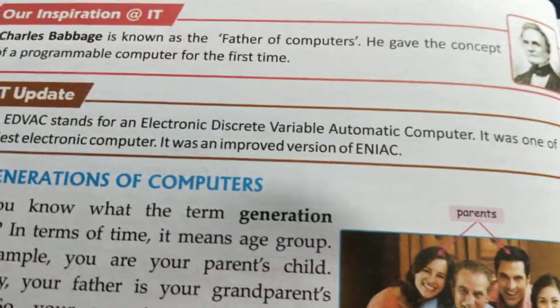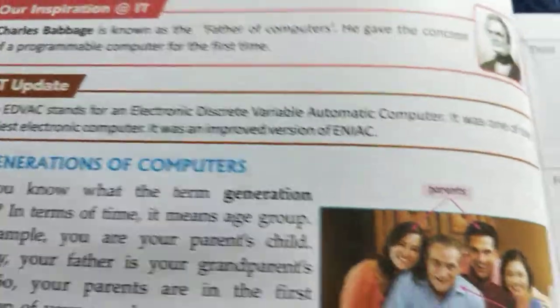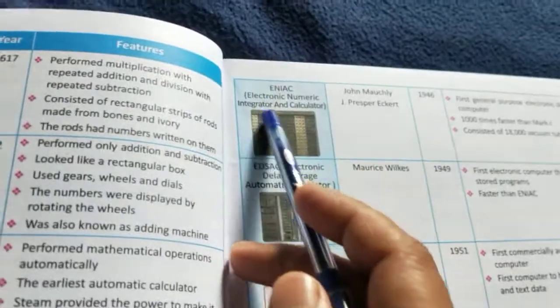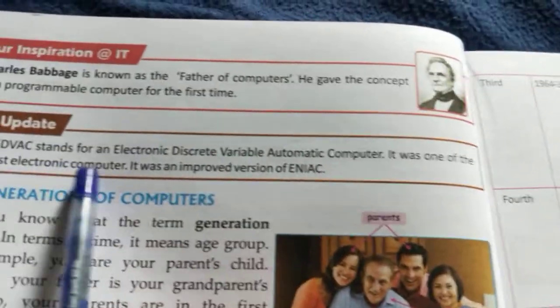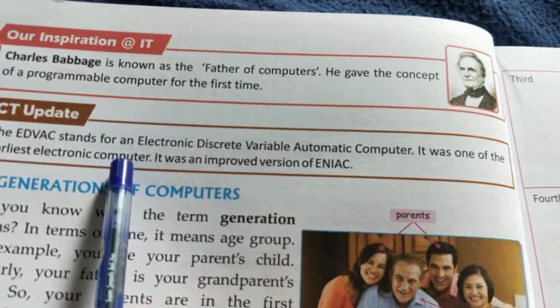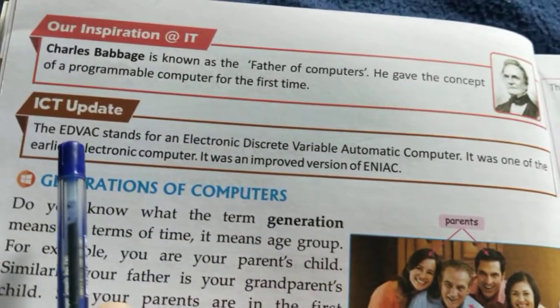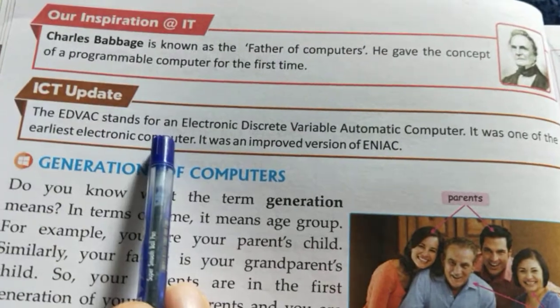EDVAC was an improved version of ENIAC. It was not the first, it was one of the earliest electronic computers.